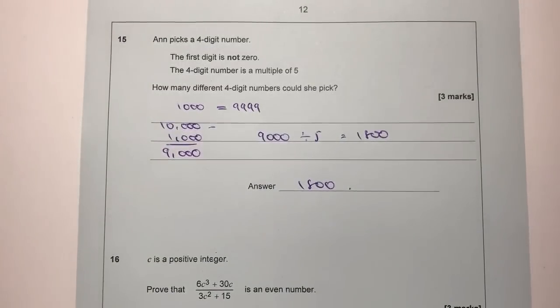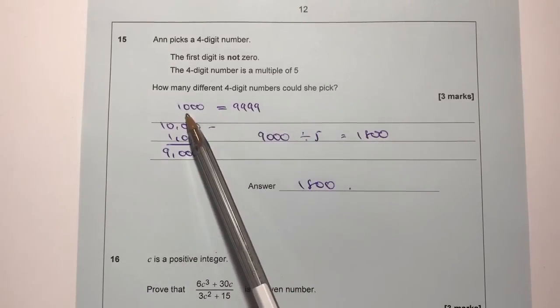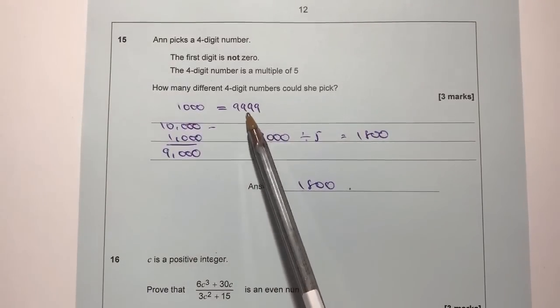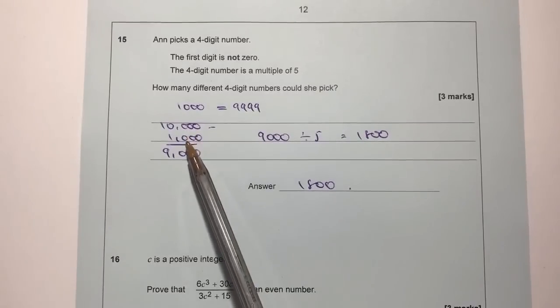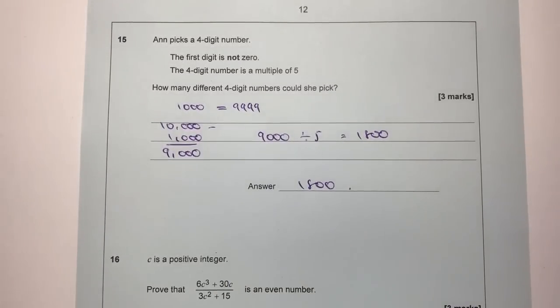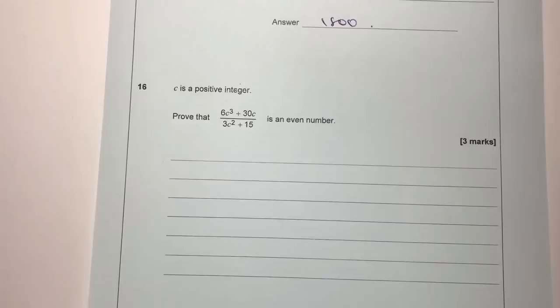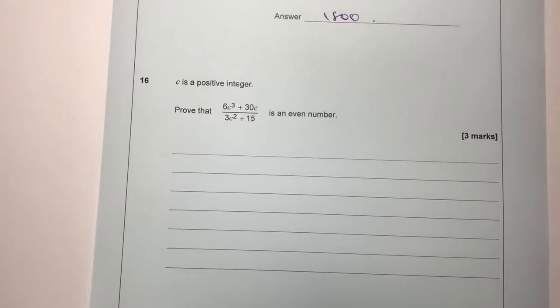I think the difficulty with this particular question, and I found this a bit of a struggle myself, is working out that this is an inclusive number, so it's the difference between those two, which is 9,000 altogether. I hope that's been alright for you. It is a bit of a tricky start to this particular video, but we'll move on then to question number 16.